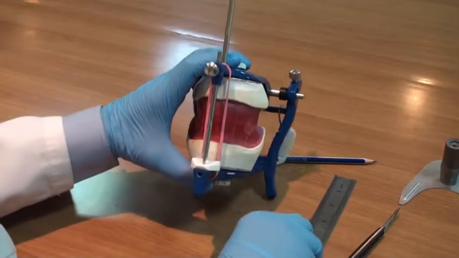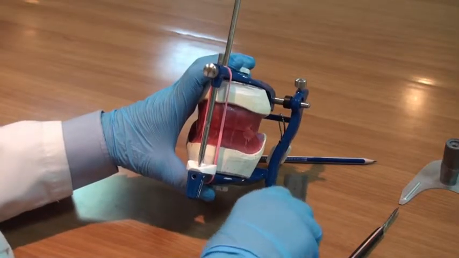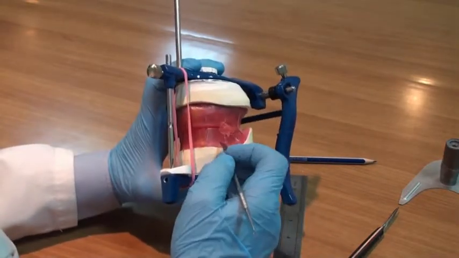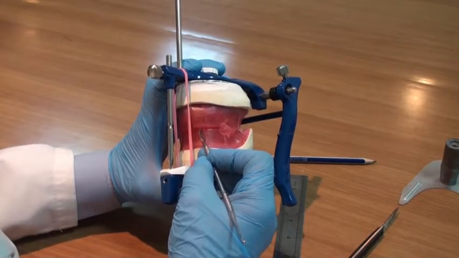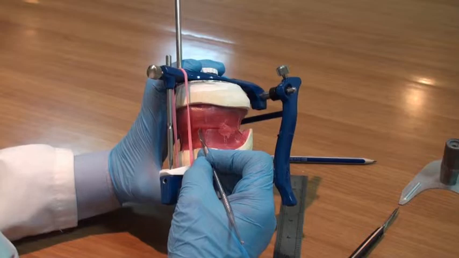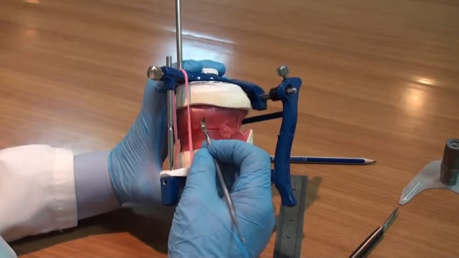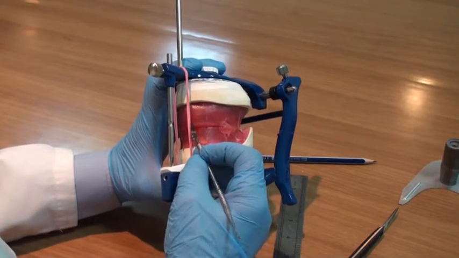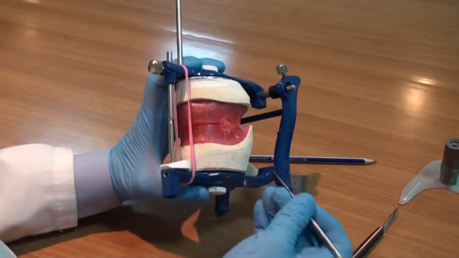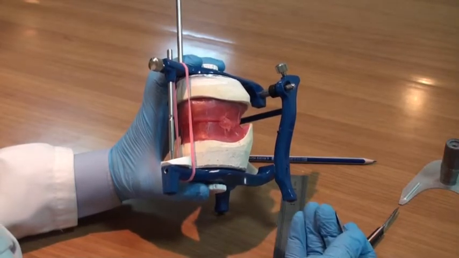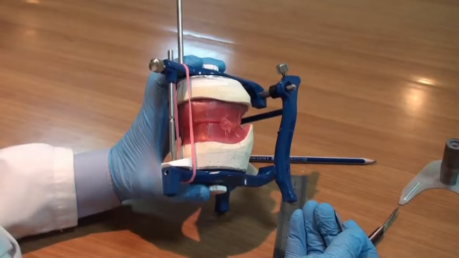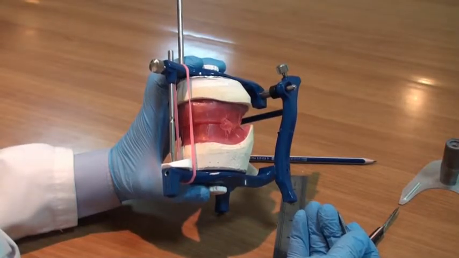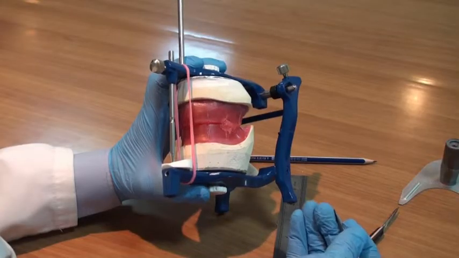Another important piece of information and a clue in the wax rim is the amount of horizontal distance or horizontal overlap between the maxillary and mandibular wax rims in the anterior region, commonly known as the overjet. This will determine the horizontal relation between the upper and lower anterior teeth.